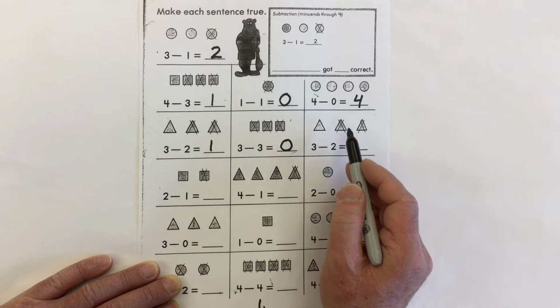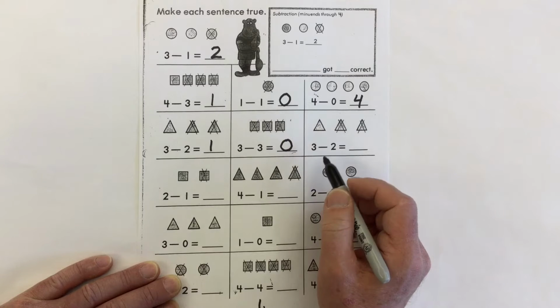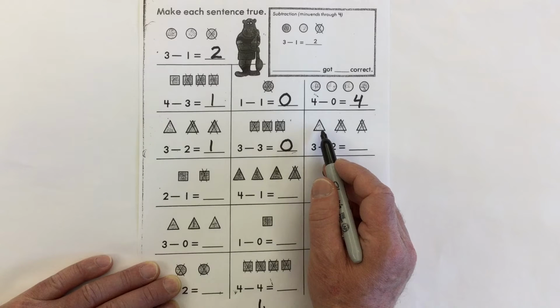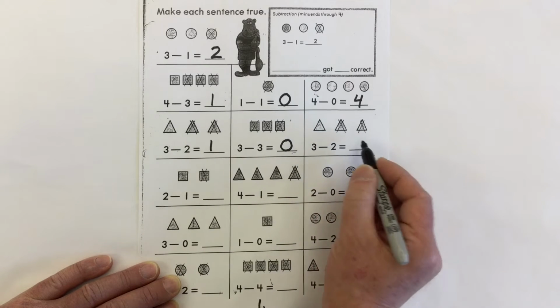Here we have 3 triangles, 1, 2, 3. 2 of them have been X'd out. We have 1 triangle left with no X, so 3 take away 2 is going to be 1.